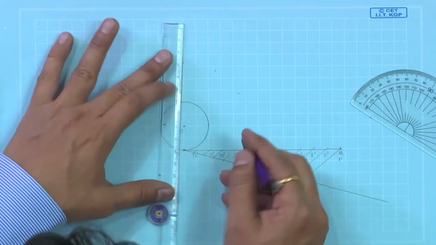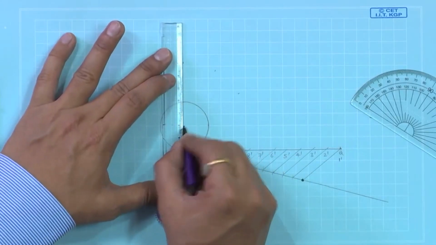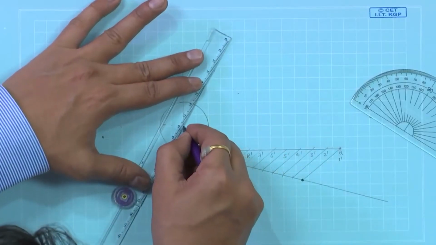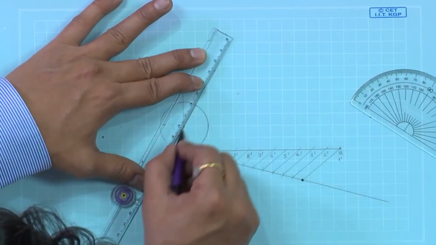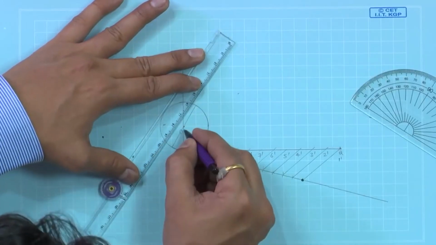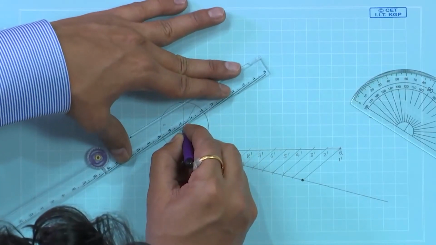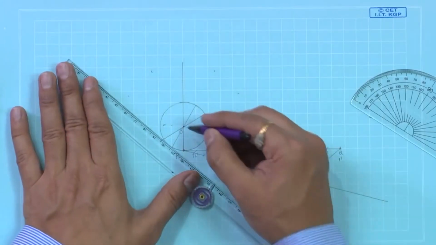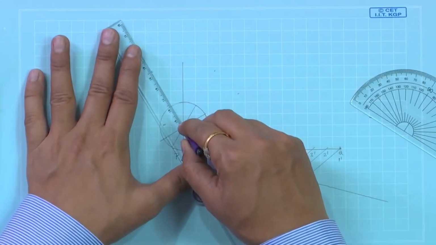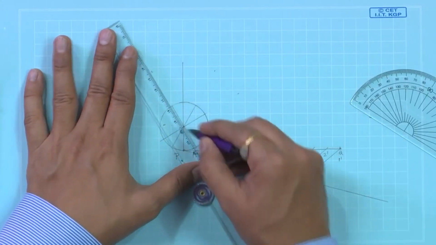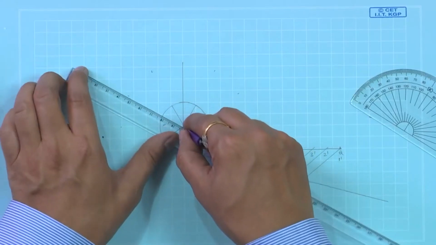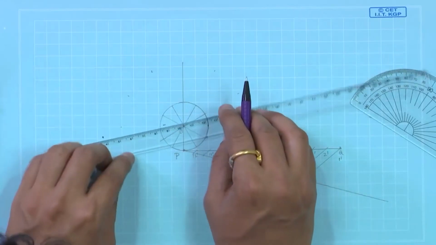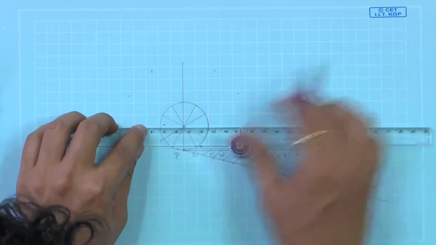Let us join these lines, and the last line.